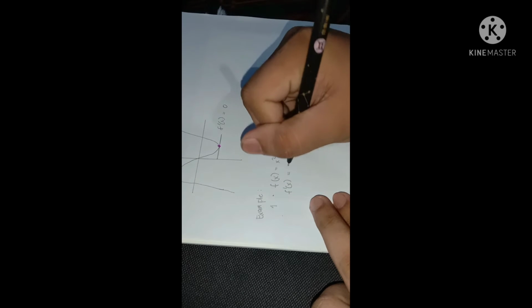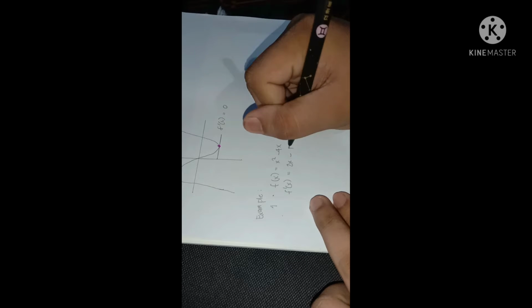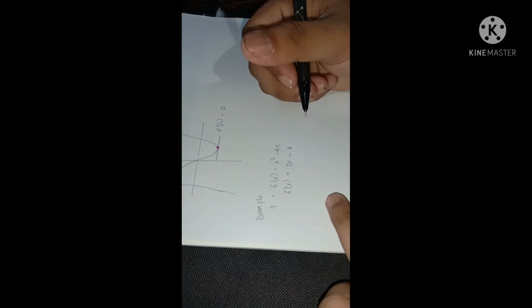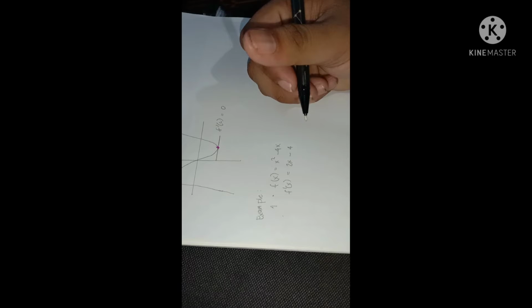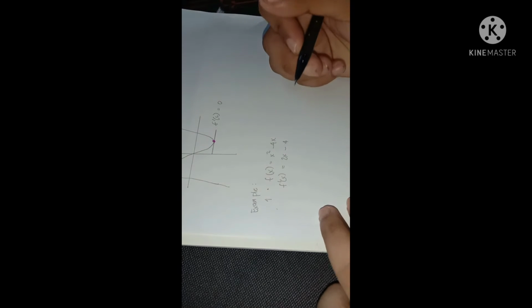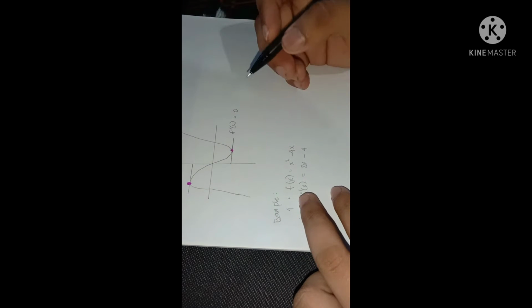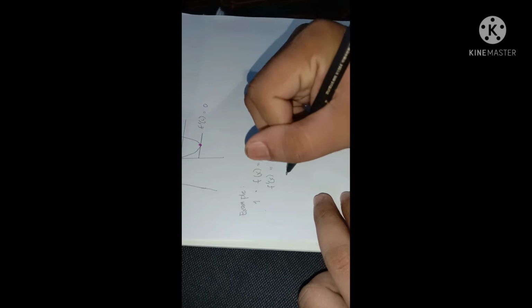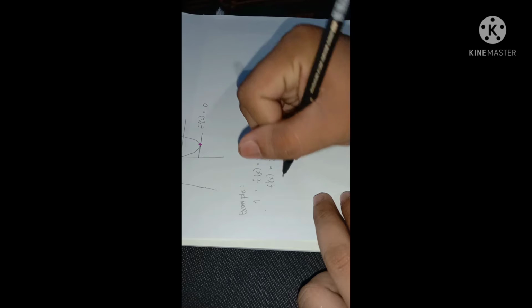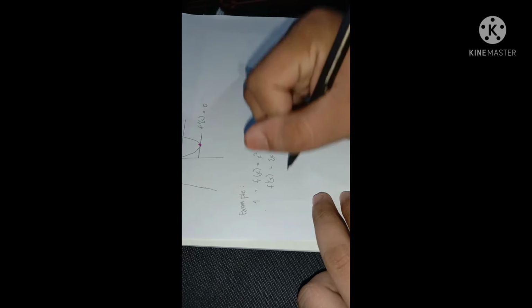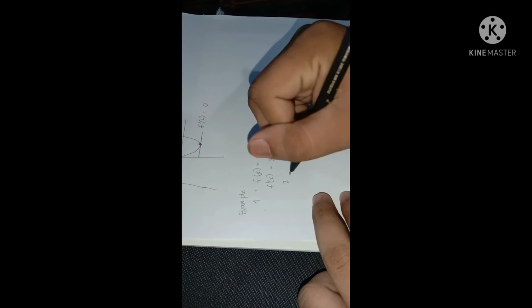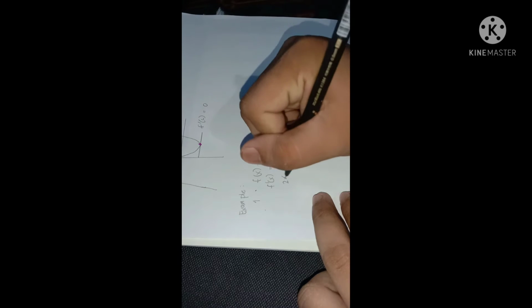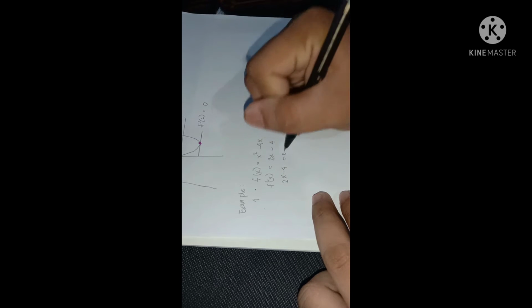The first derivative is 2x minus 4. We need to equate the first derivative to 0 to get the local maxima or minima. So 2x minus 4 equals 0.